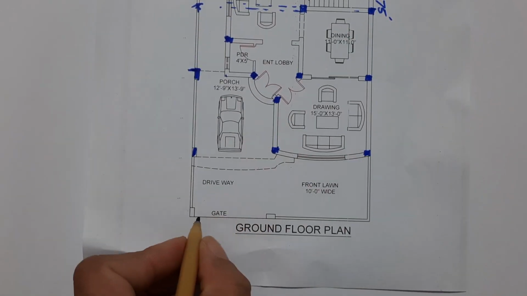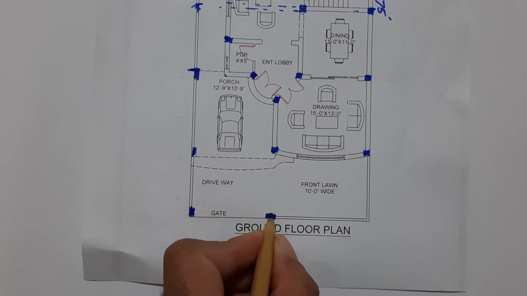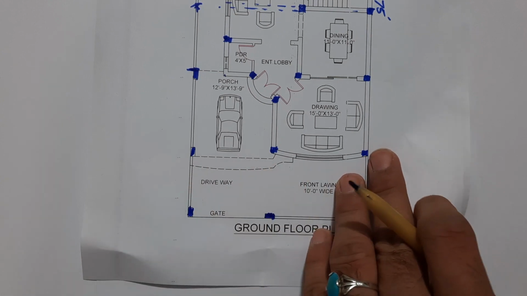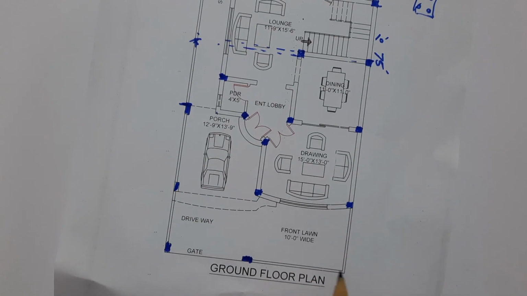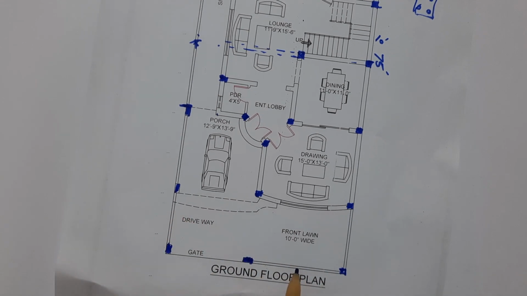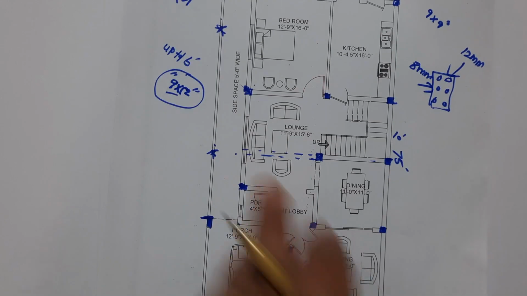As you can see, guys, this is the main gate. So on each corner of the gate, from the starting point of the gate to the ending point of the gate, we should also provide the column, it is important. This is the corner, we will also provide it. So now it depends on this length. If this length is more than 16 feet, if you don't have the structural drawing, then we will place another one here. But if it's less than or equal to 16 feet, it depends on the size of the column.